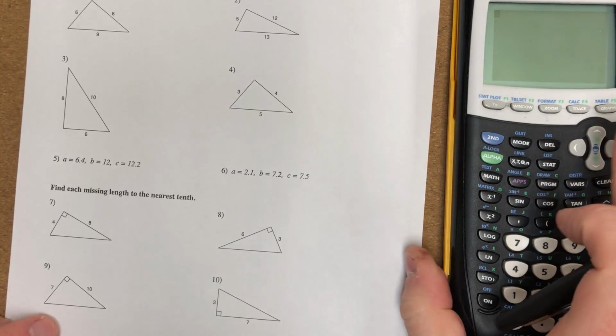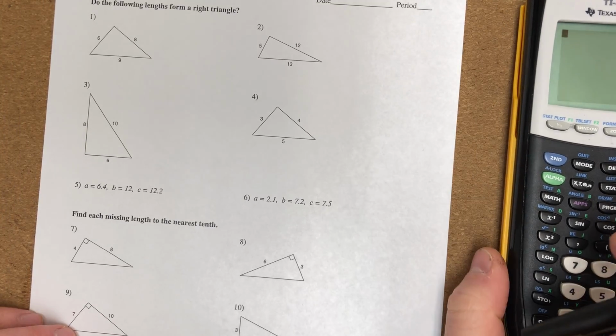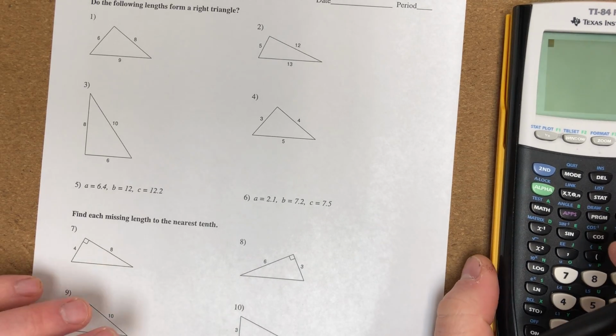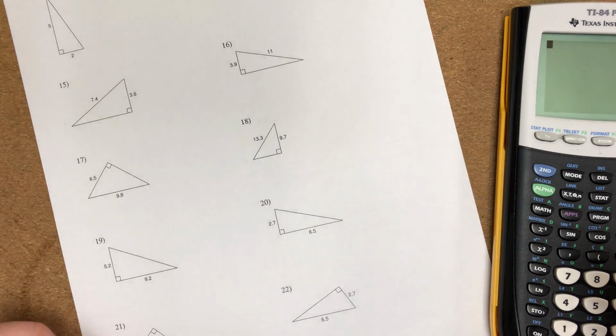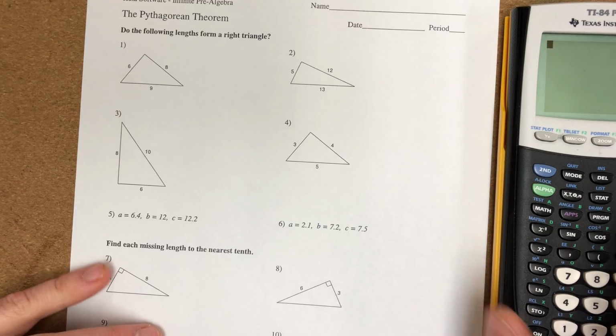All right, we're on part 3 of 4. Part 4, don't worry, it changes a little bit. It's not the same. I just want to make sure that you're getting what you need. Don't worry, you're not doing all of these. We're only doing half of them. I am going to do the left half. You're going to do the right half.